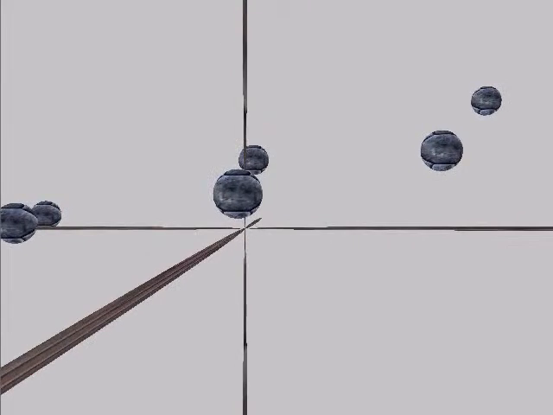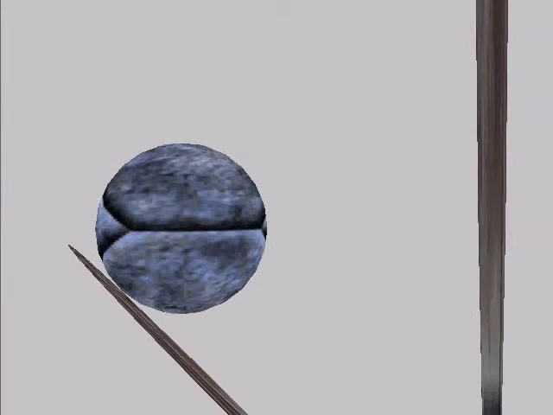In 3D space, you can have objects all over. As shown here, you can move in three directions: forwards and backwards, up and down, and side to side.